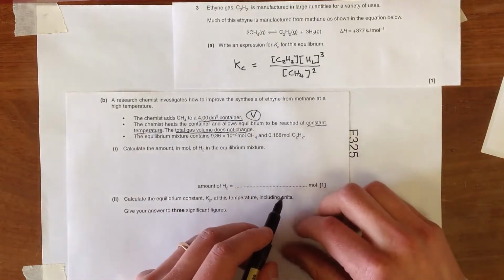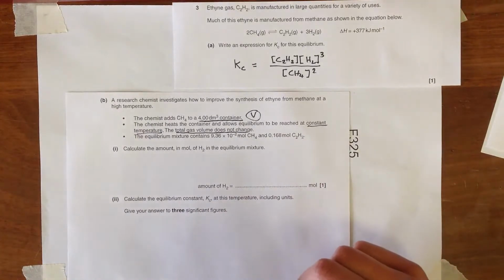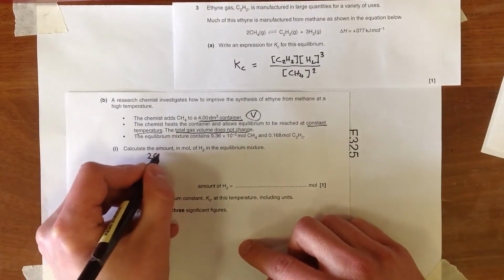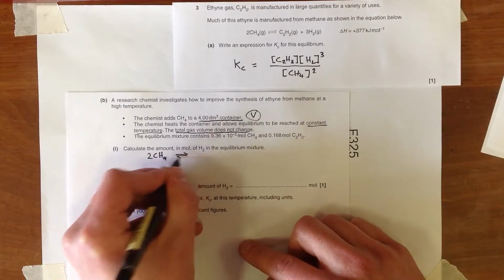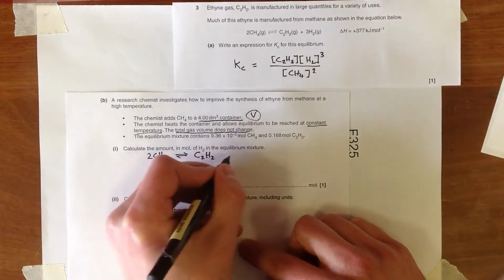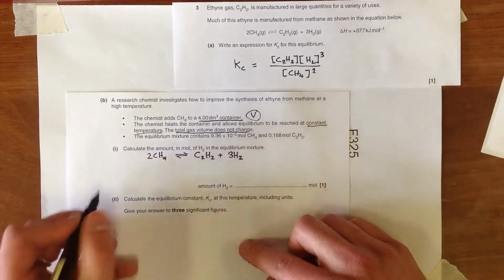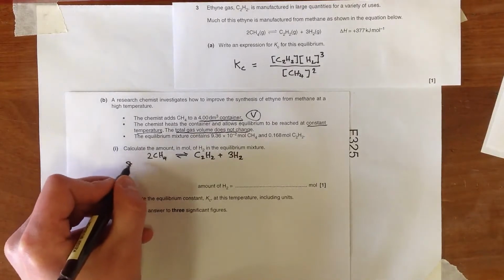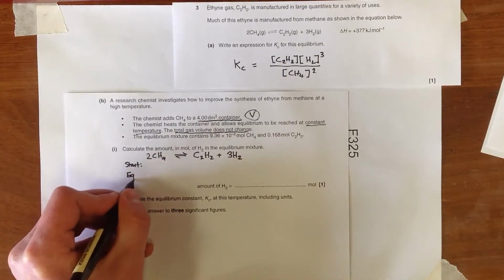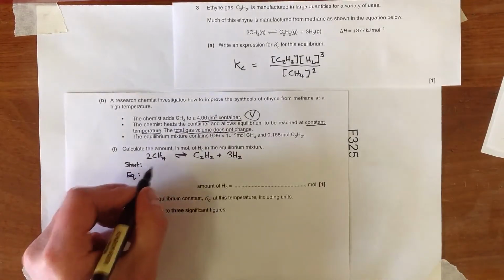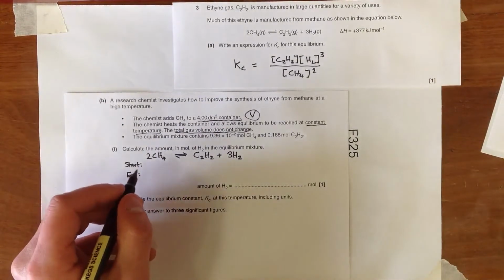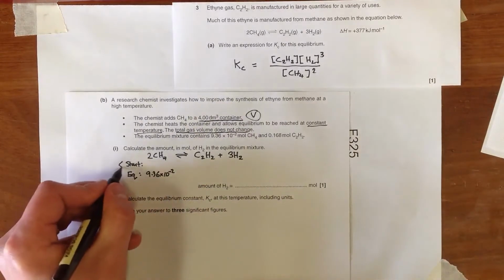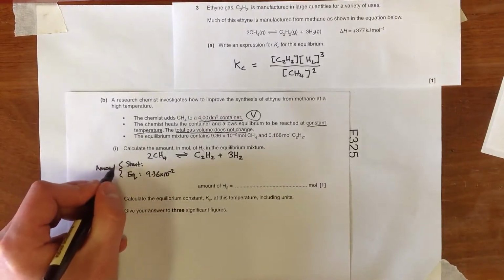Now what we have to do is calculate the number of moles of H2 in the equilibrium mixture. It's really important in these questions that we have the equation very, very close to hand, so I'm just going to rewrite it here because this is going to give us all that key information. So what we need to do is work out what has actually happened. We can do this in a table here where we've got the start and the equilibrium. And we don't actually know how much methane we started with, but we know that at equilibrium we've got 9.36 times 10 to the minus 2 moles. So these are amounts in mole.